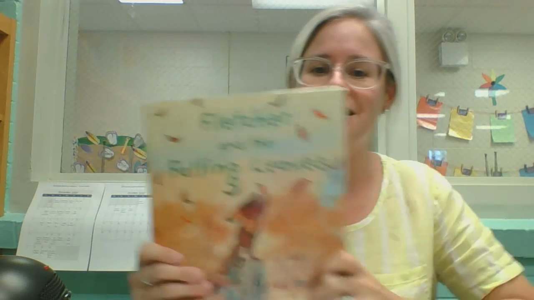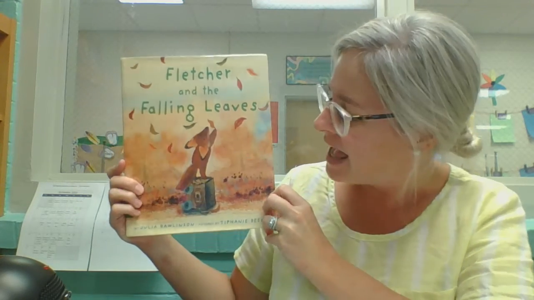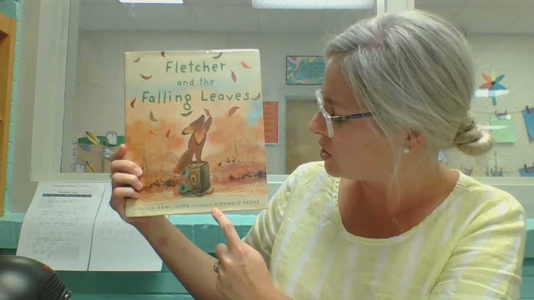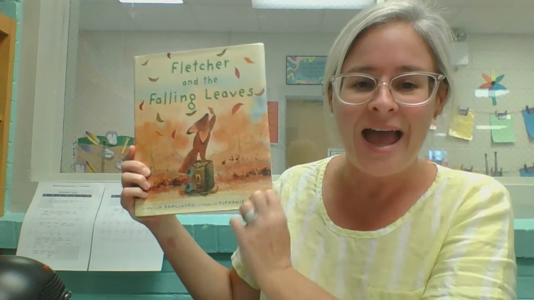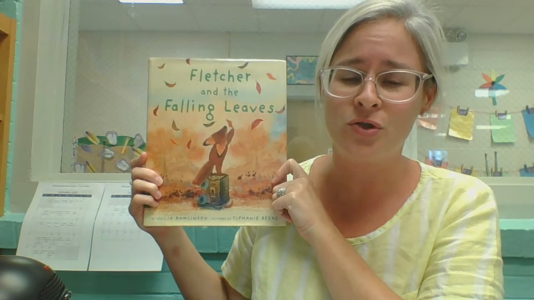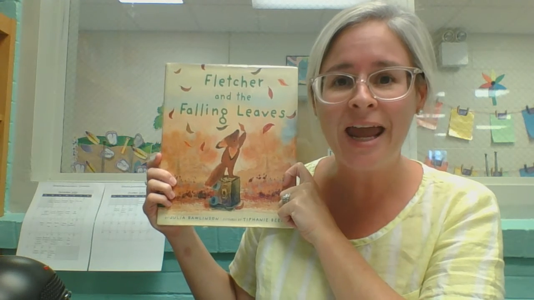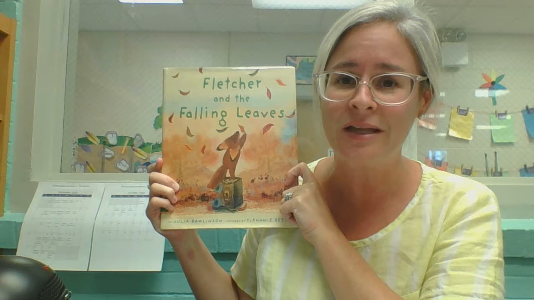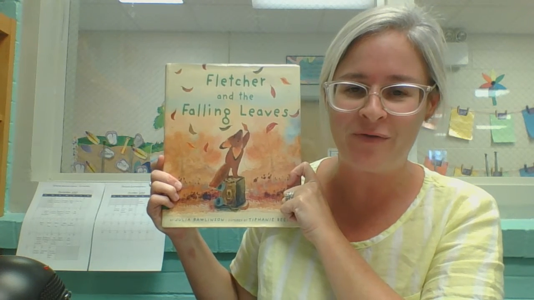And I am excited to share with you one of my favorite fall books. The title of it is Fletcher and the Falling Leaves, and it's written by Julia Rawlinson. And the illustrator is Tiffany Beek. And this is a wonderful story of not just fall, but of friendship and caring for one another. I absolutely love it. It's one of my all-time favorite stories, but definitely one of my favorite fall stories.